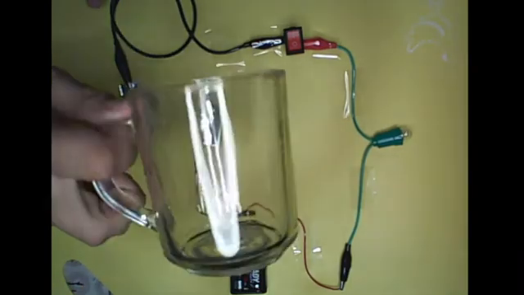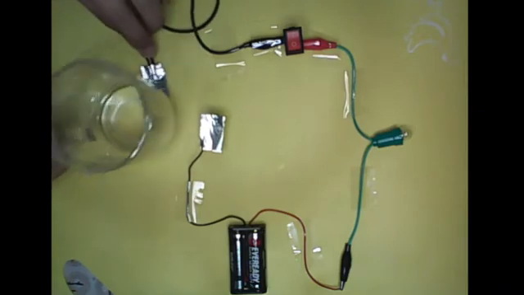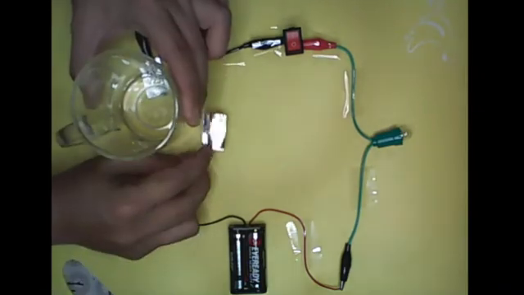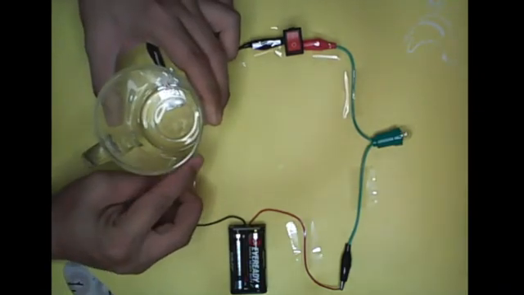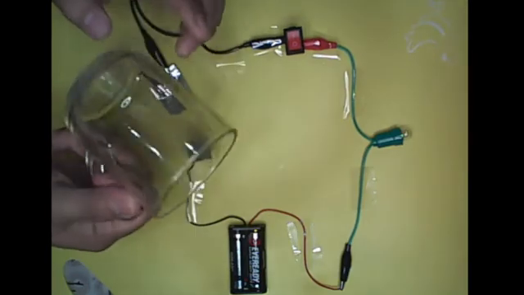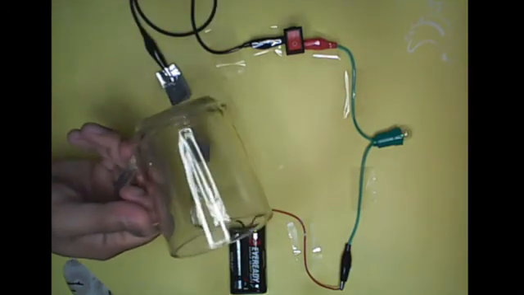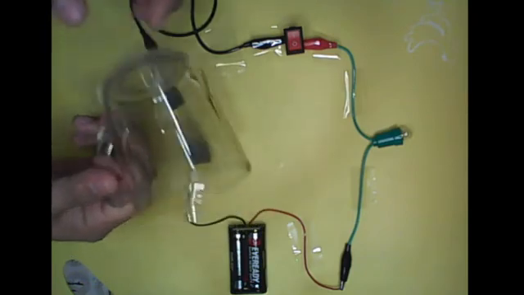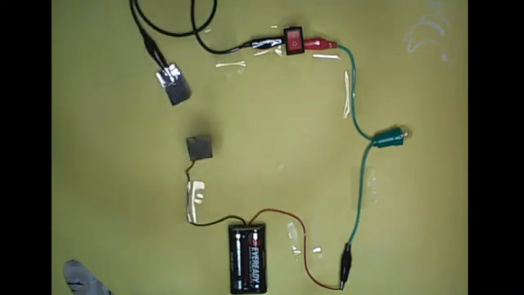This is my drinking cup, coffee cup. I use this for drinking, of course. If I put one here and another one here, it does not light up. The light bulb does not light up, which means that this glass cup is a non-conductor of electricity. Okay, excellent. Let me put it here.